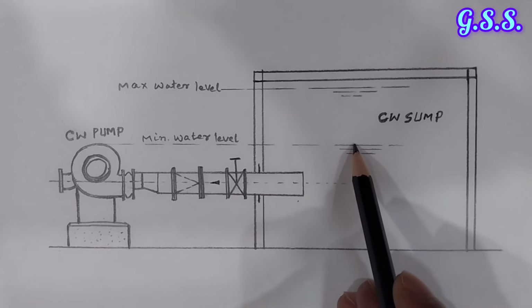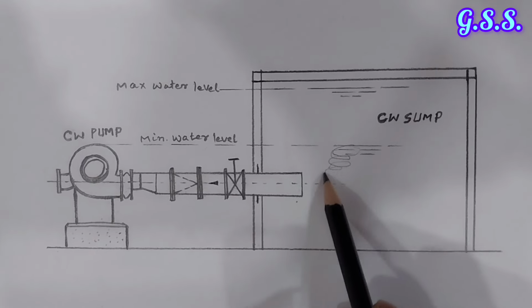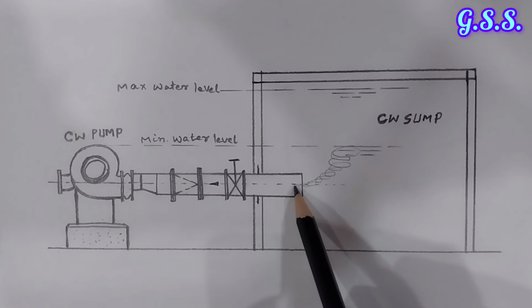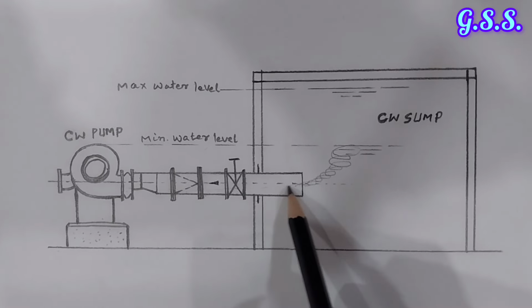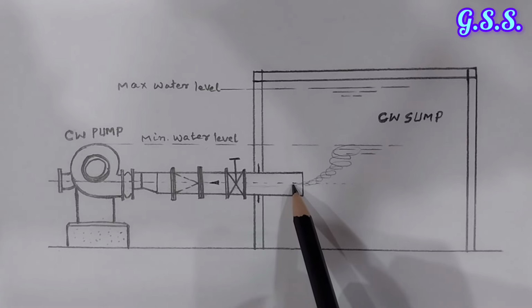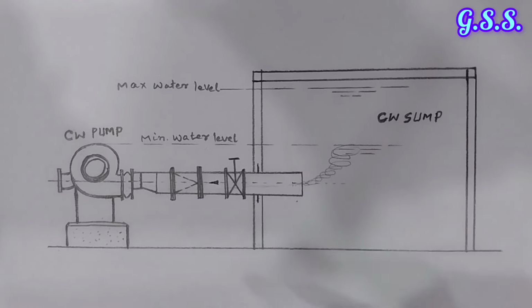a swirling vortex will be formed like this and it will come to pump suction. So the pump will pump water and air. That's why noise will generate. During pump cavitation, this type of vortex will form at sump water top level, and the vortex will be like this inside the sump, and the vortex will enter the pump suction like this.